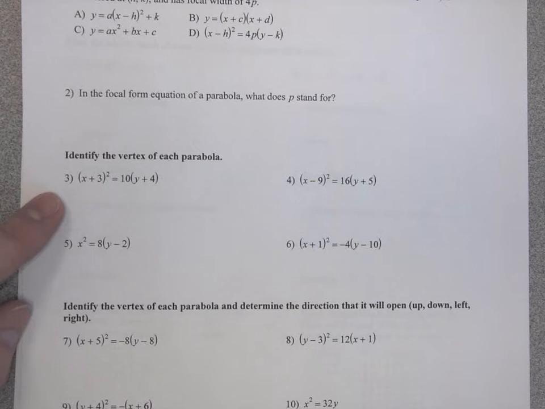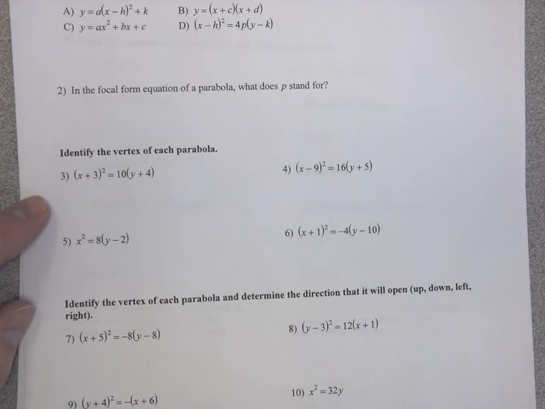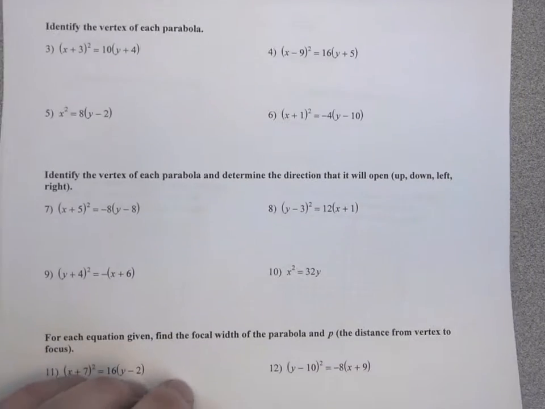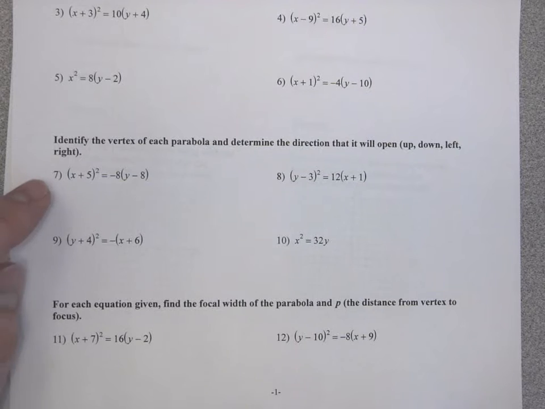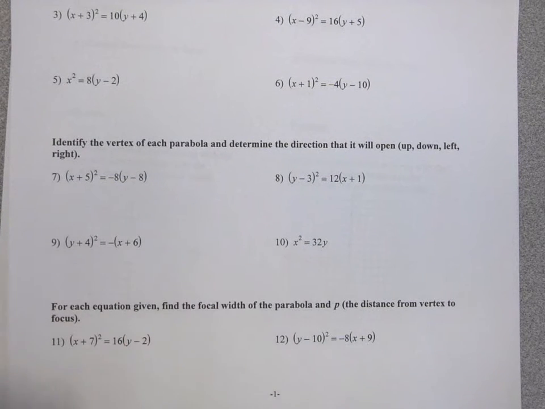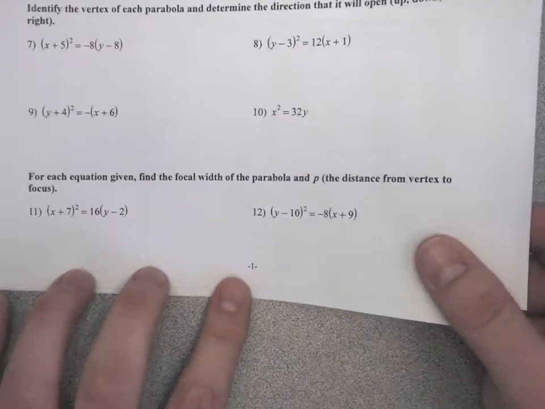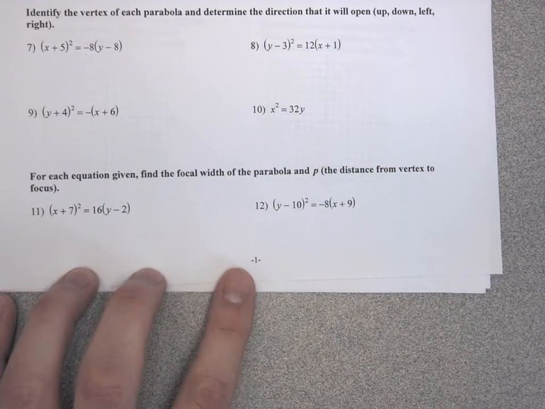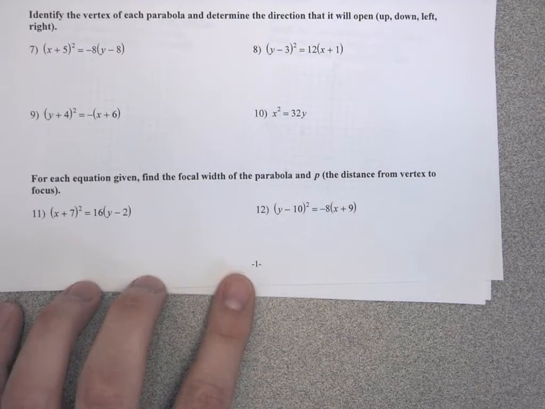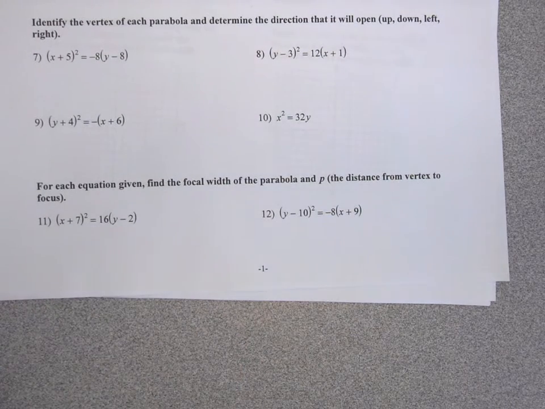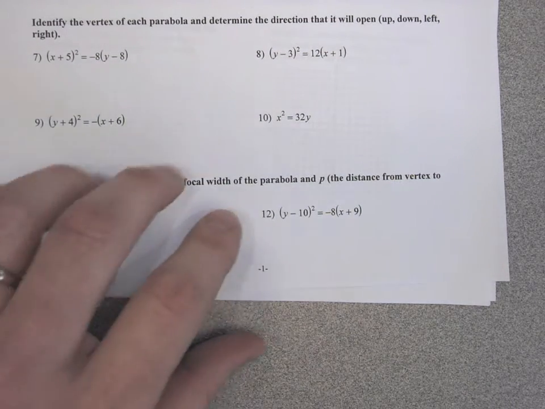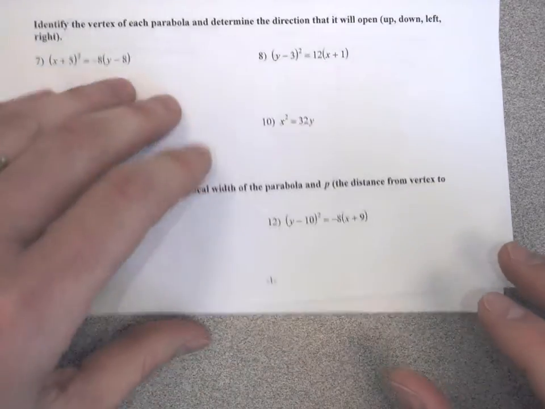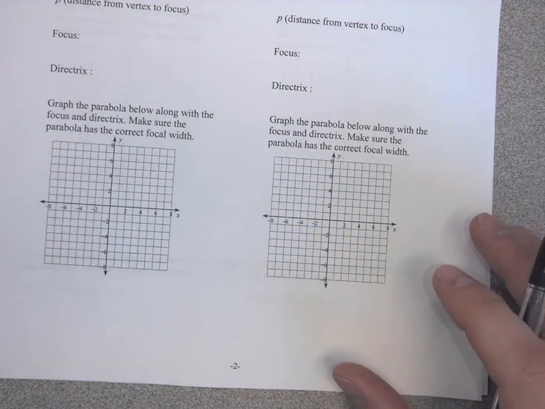Identify the vertex of each parabola. We did a few of those in the videos. I did several examples of those. Find the vertex and determine the direction it will open. We talked about that as well. And then down here we get: find the focal width of the parabola and p, the distance from vertex to focus. All of which we covered in the video, and I think I did 4 of each of those. So I think that should help you get started. The first page here shouldn't be too bad.